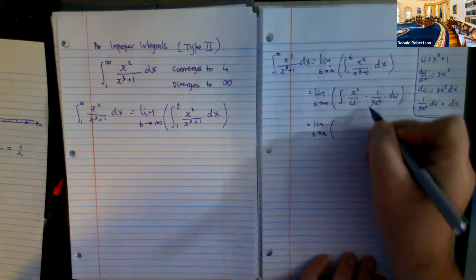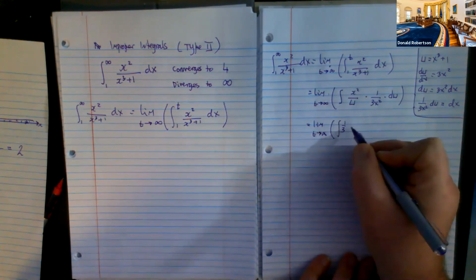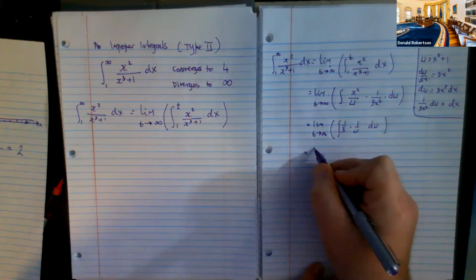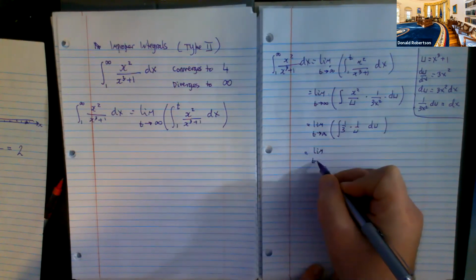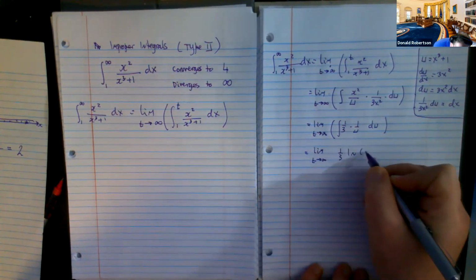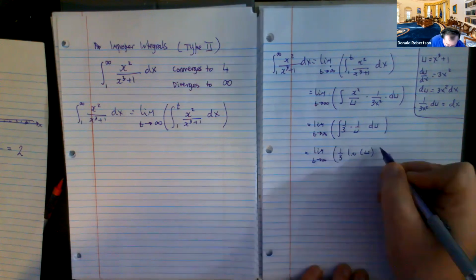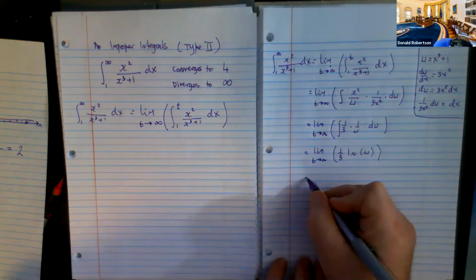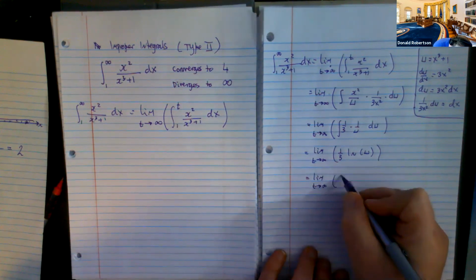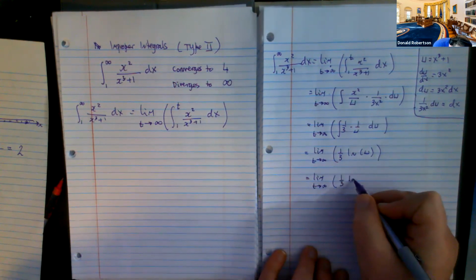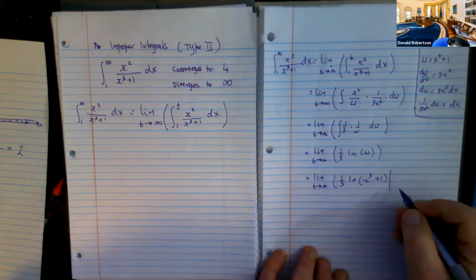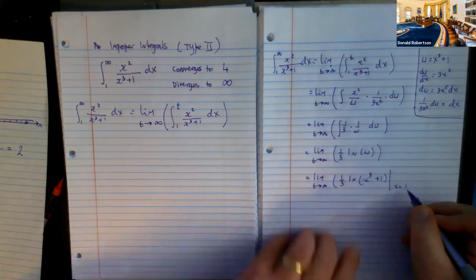I've got 1/3 1 over u du. And then I integrate, and I get 1/3 the natural log of u. Then I return back to my x's, and it's 1/3 the natural log of x cubed plus 1, evaluated at x equals 1 to x equals t.